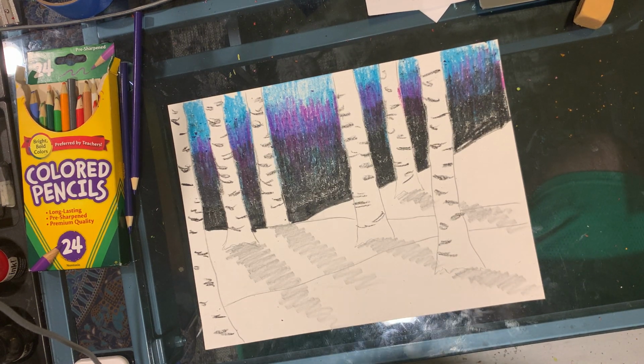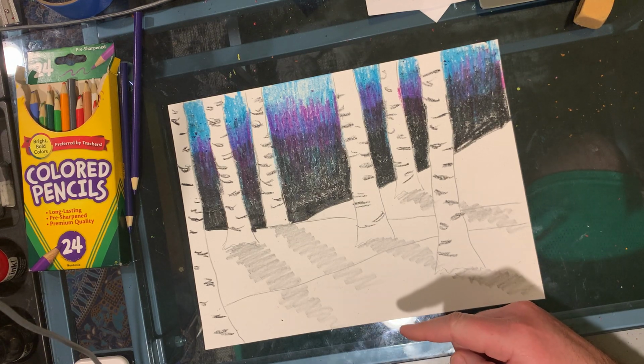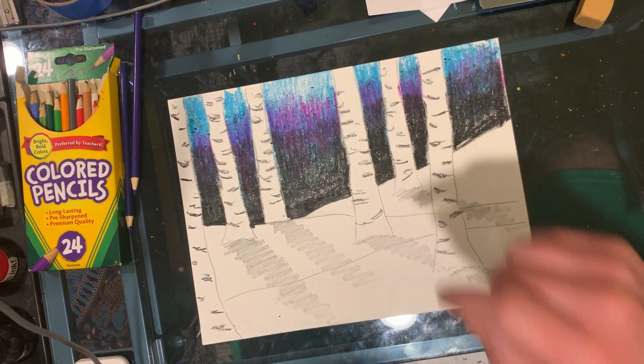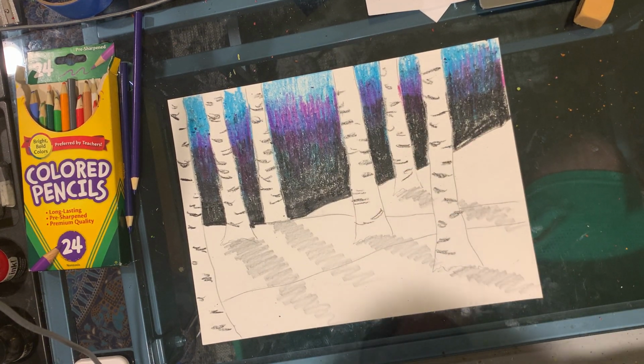Today we're going to be working on creating space inside a piece of work. When we talk about space, we're not talking about outer space, but rather the illusion that there is a foreground, middle ground, and background of our picture.